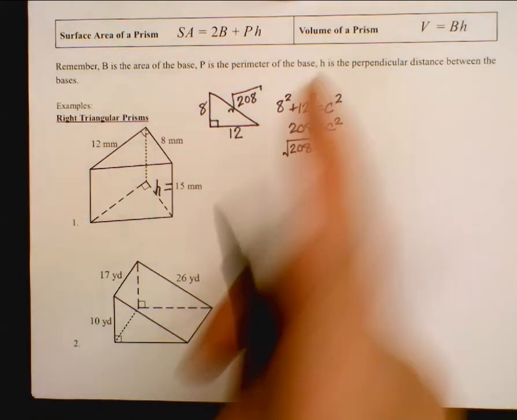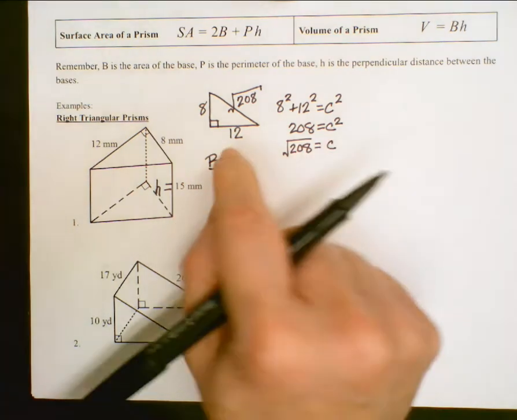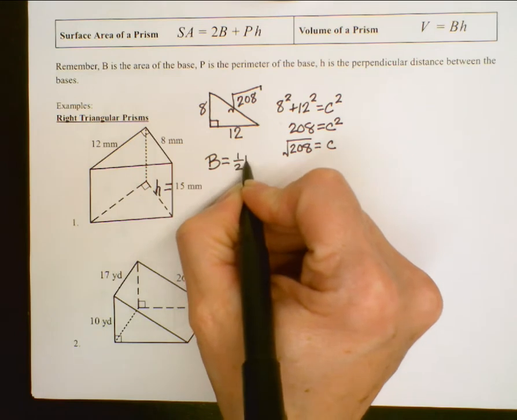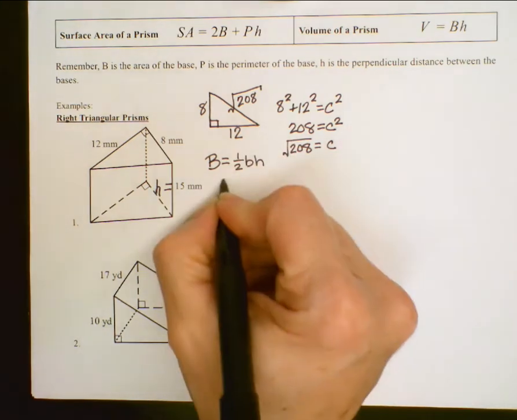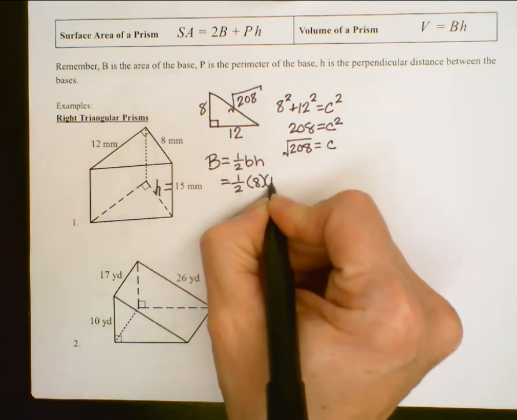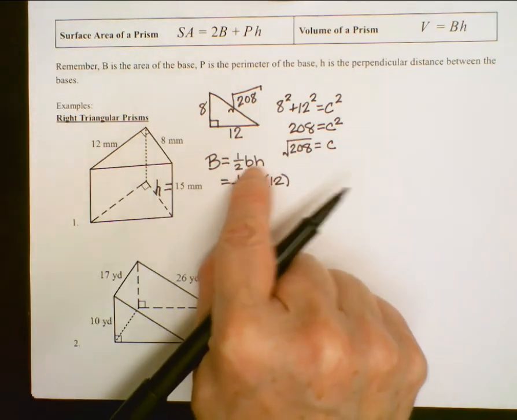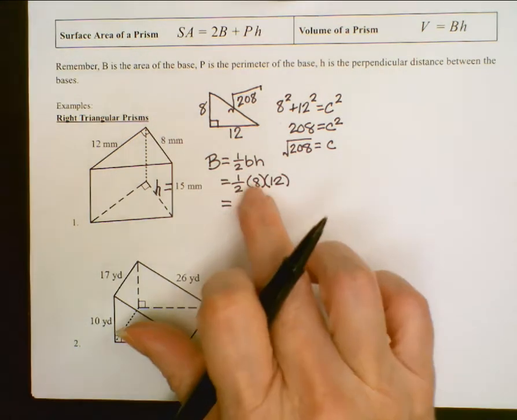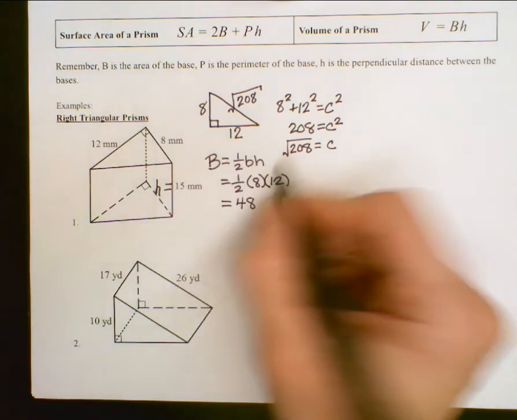All right, so in this case, let's find the area of the base then. We need our capital B and our capital P values. The area of the base, 1/2 base times height. Remember, your lowercase b here is the length of one of the legs, and the other leg is the height. So in this case, 1/2 of 8 times 12. In that triangle, the lowercase b and the lowercase h should always be the 2 values that meet at the right angle. All right, so 1/2 of 8 is 4 times 12. 48, in this case millimeters squared.